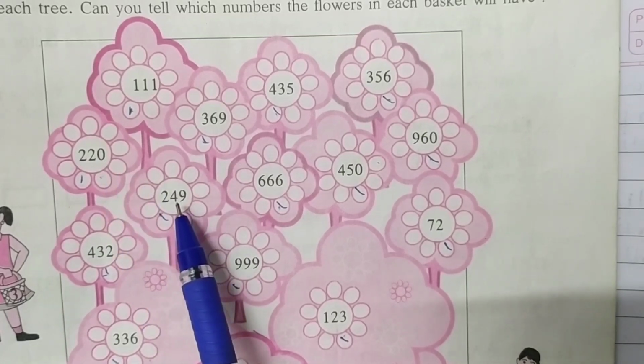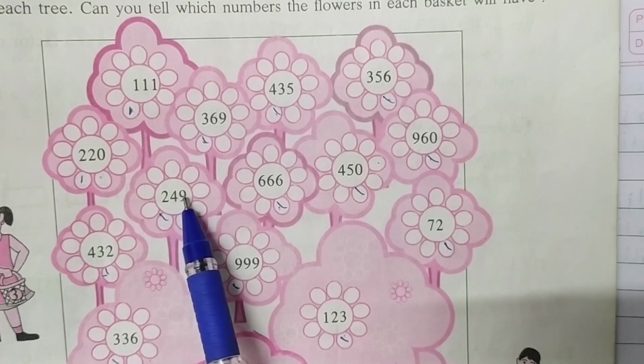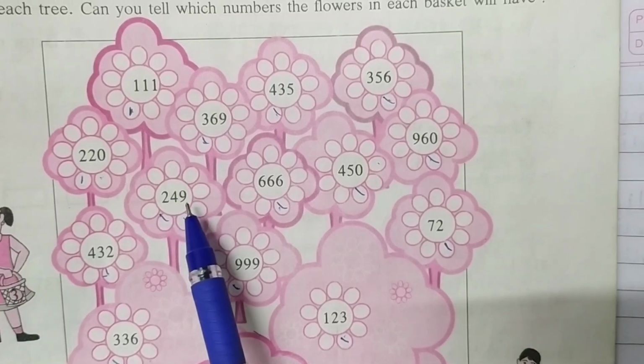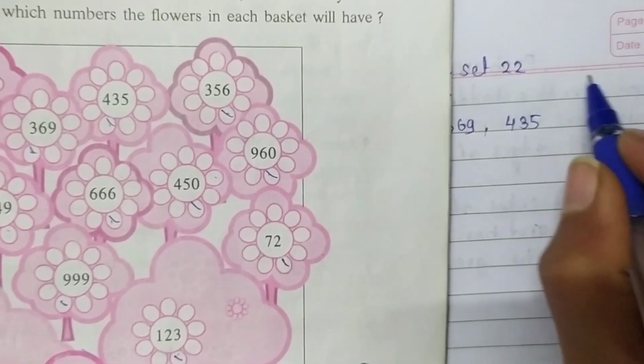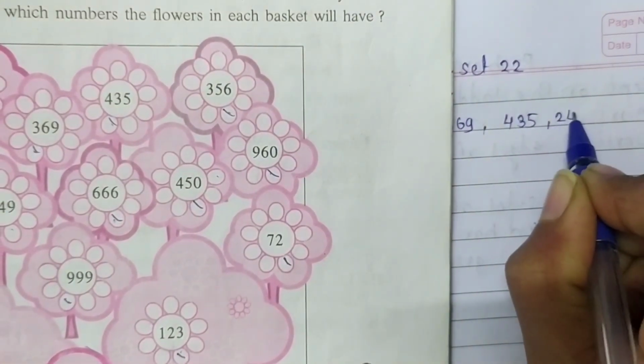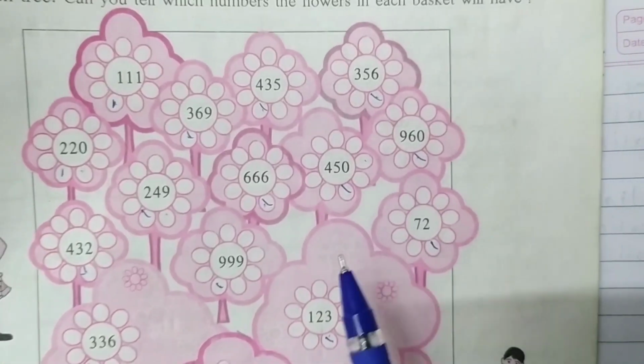Now the next flower is 249. 2 plus 4, it's 6. Plus 9, it's 15. And 15 is divisible by 3. So we can write this flower in the basket of 3. Right here, 249.